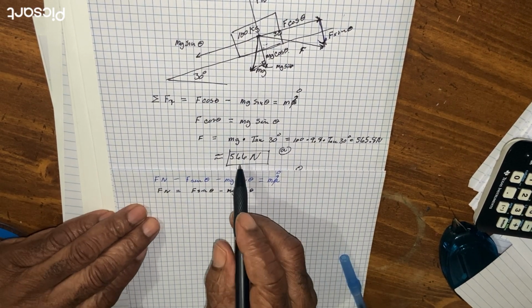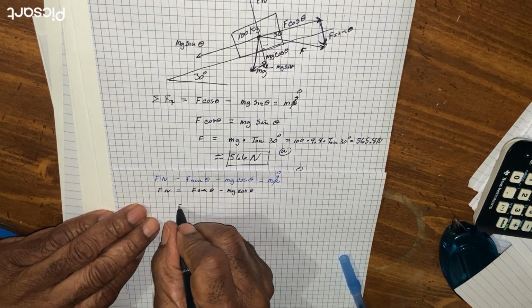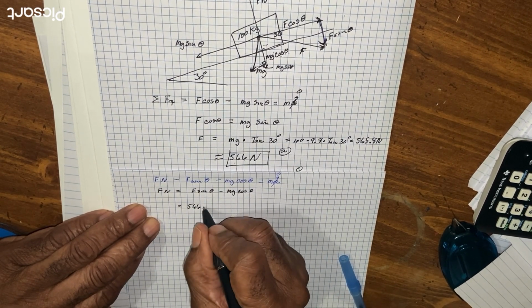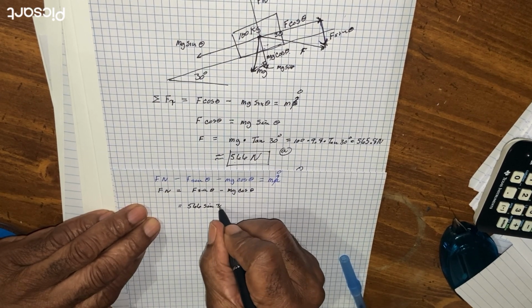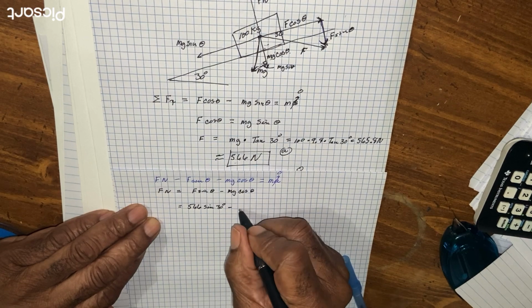Now we figured F to be 566 newtons, so we can say 566 times the sine of 30 degrees minus the mass of the box.